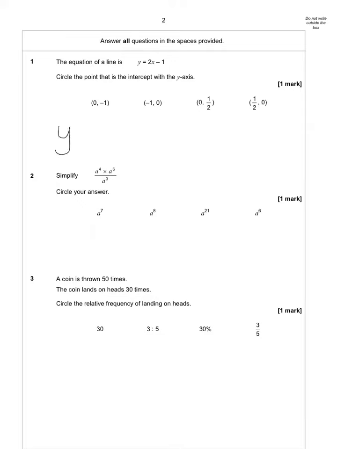Now to do this question, you should know the general equation of a straight line is y equals mx plus c, where m is the gradient and c is the y-intercept. So I can see for this question that the y-intercept is at -1. So which of those coordinates is right? Because both of these first two have -1 in. So the answer is the first one.